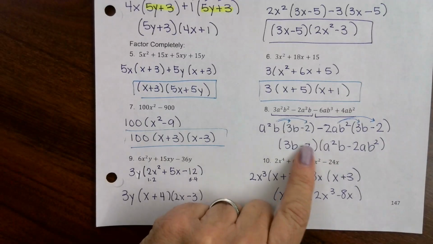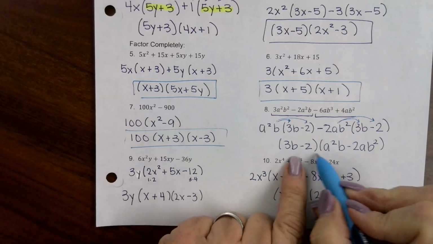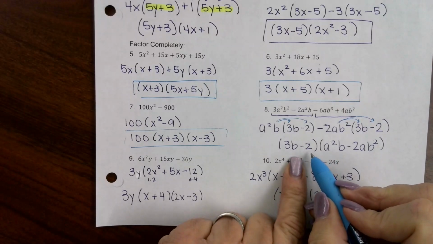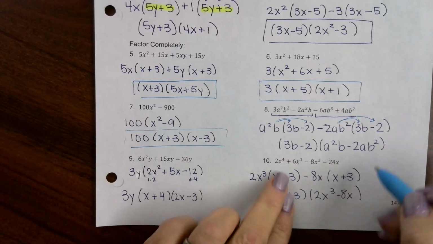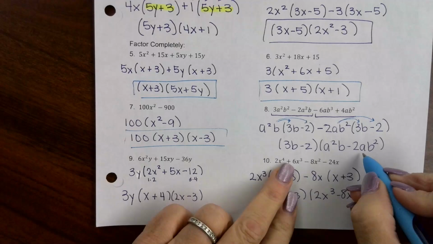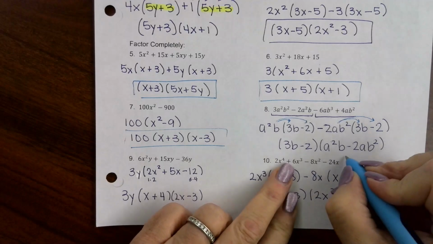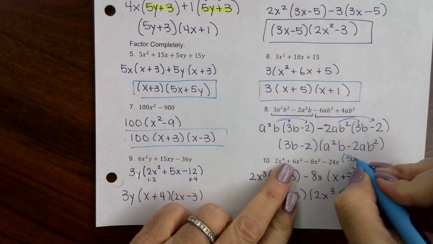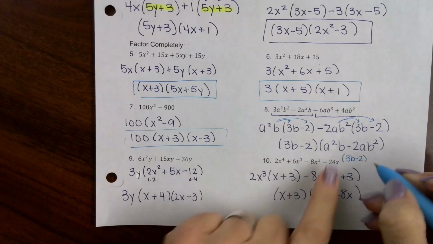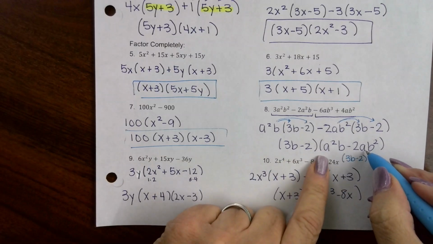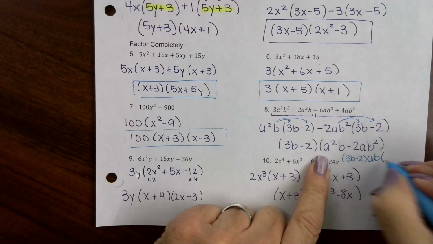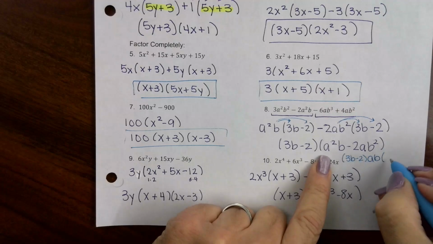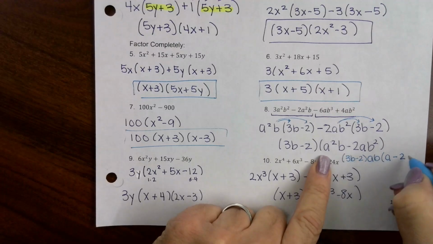Now technically, there's one step farther. If you stopped at this, that's where we've been. But remember, when you have like terms, you've got to pull them out. So really, this could go one more step. And this would be 3b minus 2, so no change on this first one. But then here, I can factor out an a and a b. And then what's left on here would be a minus 2b.